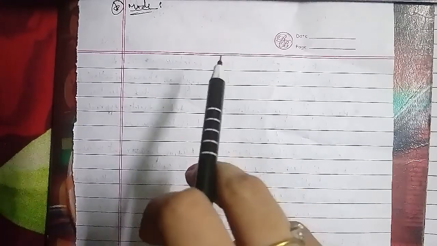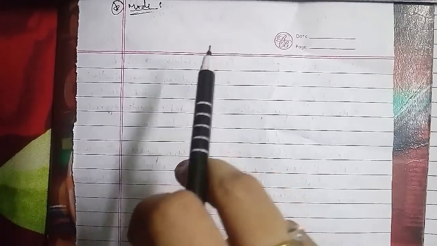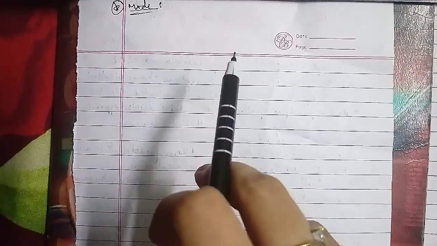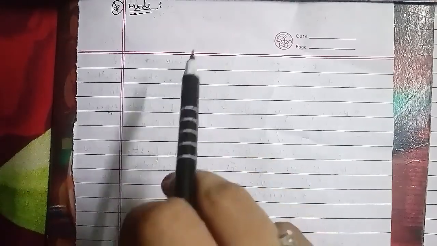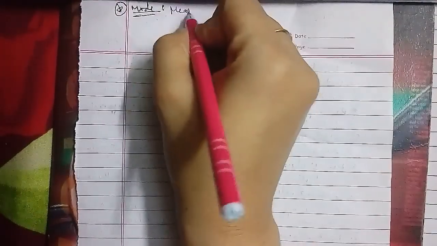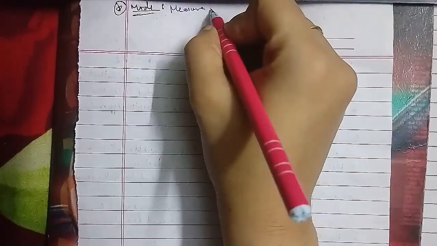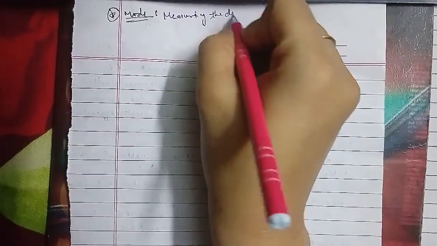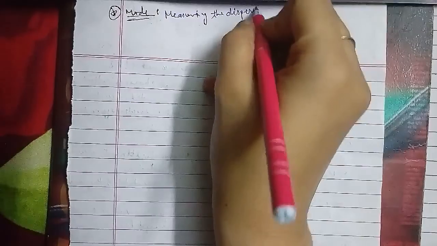So next, the first we have is the measure of dispersion of data. Measuring the dispersion of data: the degree to which numerical data tend to spread is called the dispersion or the variance of the data. The most common measures of data dispersion are range, interquartile range, and the standard deviation. Let's go ahead with the range.